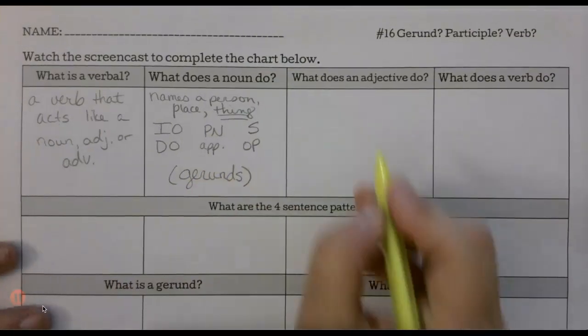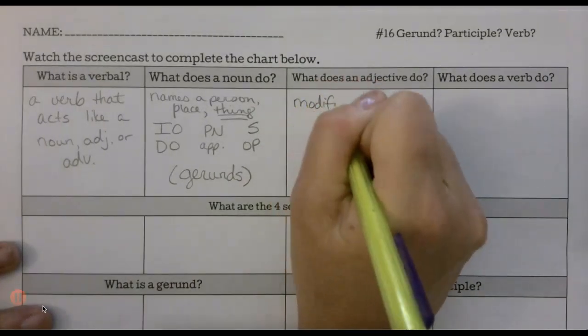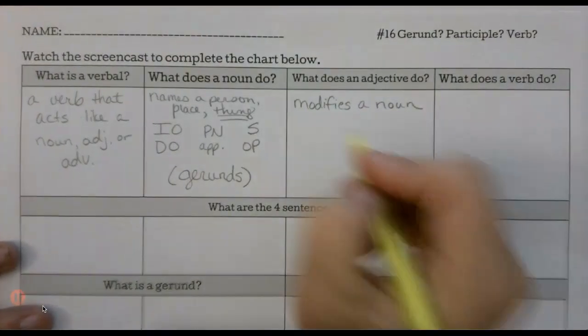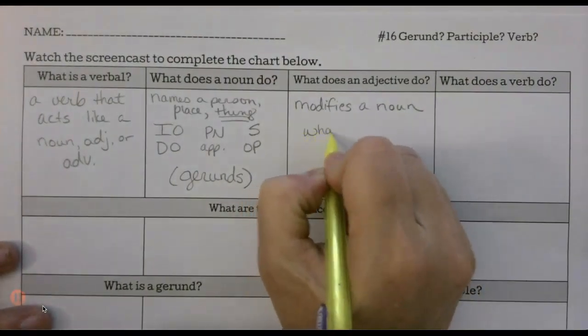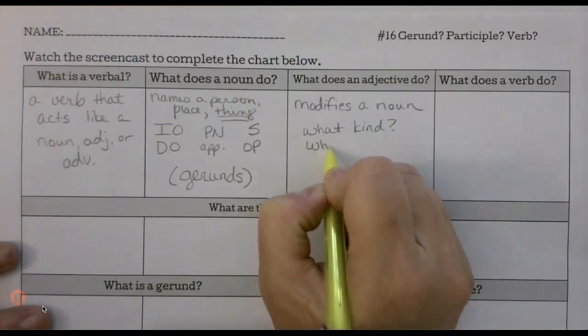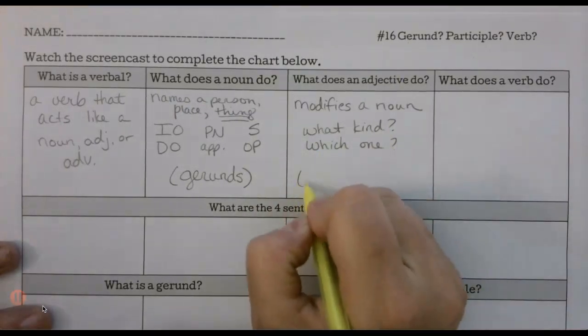What does an adjective do? An adjective modifies or describes a noun. Tells what kind or which one, gives more description. These, if we find them, these verbals are participles.